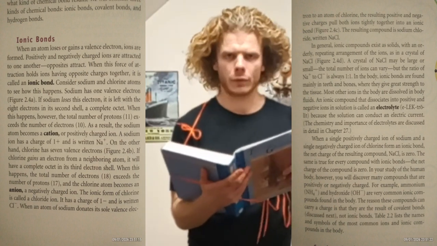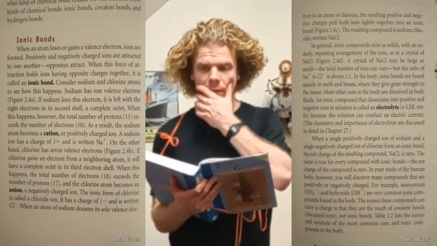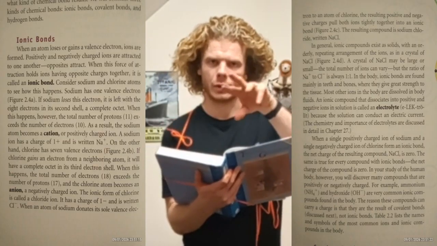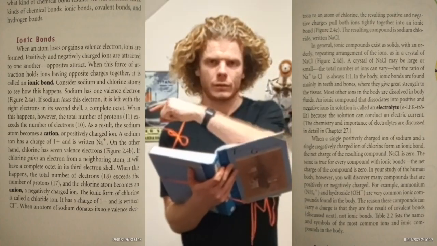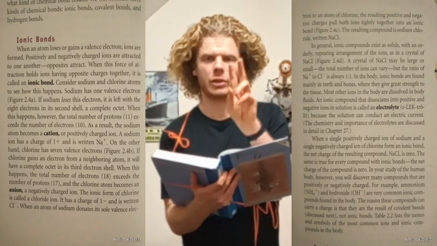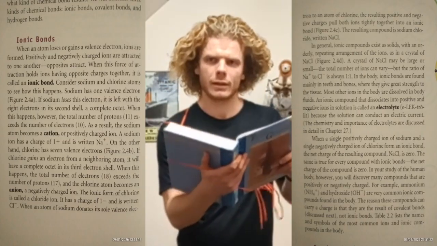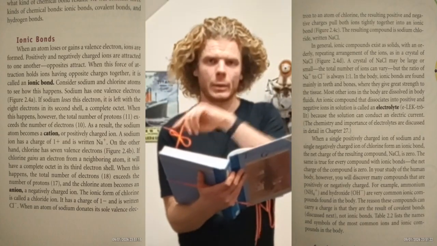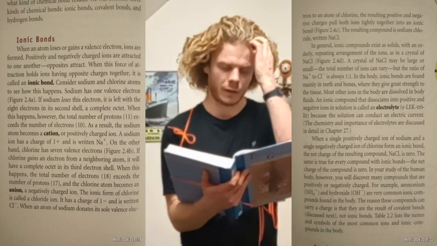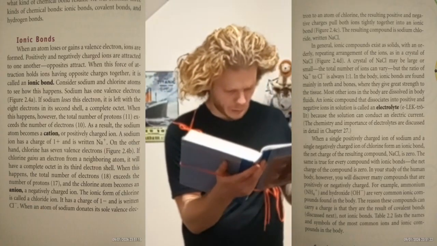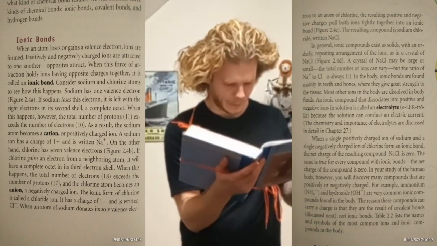So the second shell is full with 8. That is 11 electrons in total: 2 fit on the first shell, 8 on the second shell, and then something more on the third shell. But there was just one, and that one comes away, and now the 8 on the second shell is full. And that is called a complete octet.